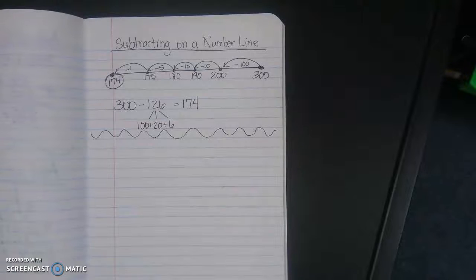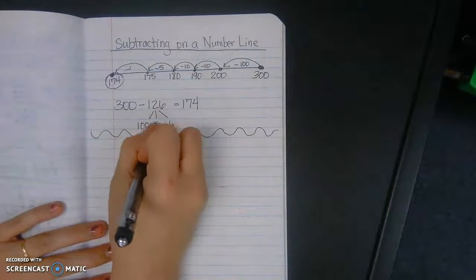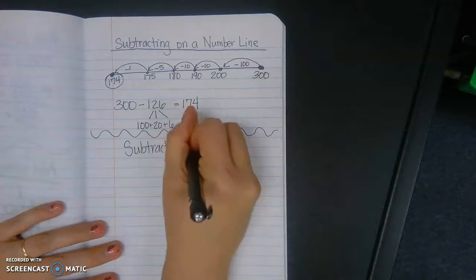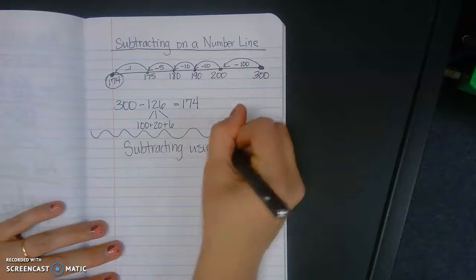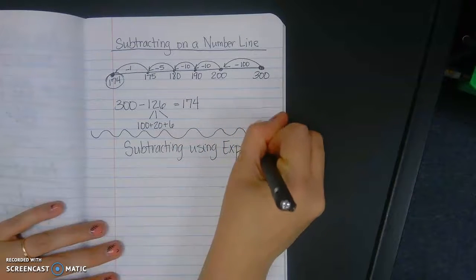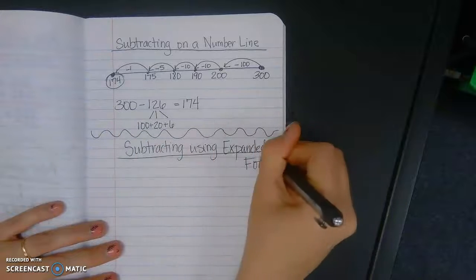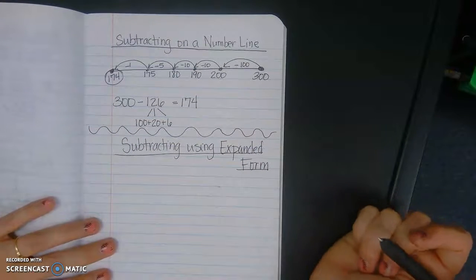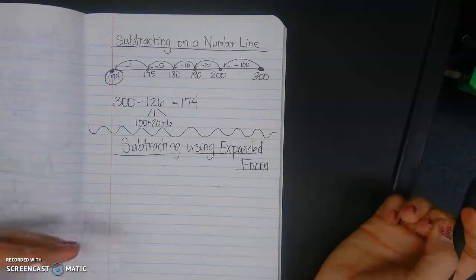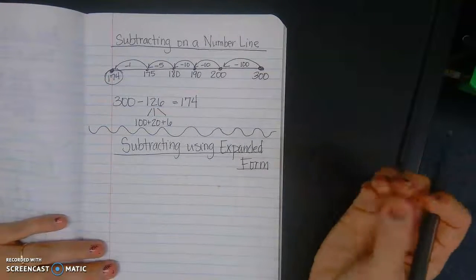Alright guys, so in this video, you need to take some notes with me. We are going to be subtracting using expanded form. Now some people call this subtracting with place value. It's just really breaking it apart into your hundreds, your tens, and your ones. Or if you have bigger numbers, thousands, hundreds, tens, and ones. You're just breaking it apart.